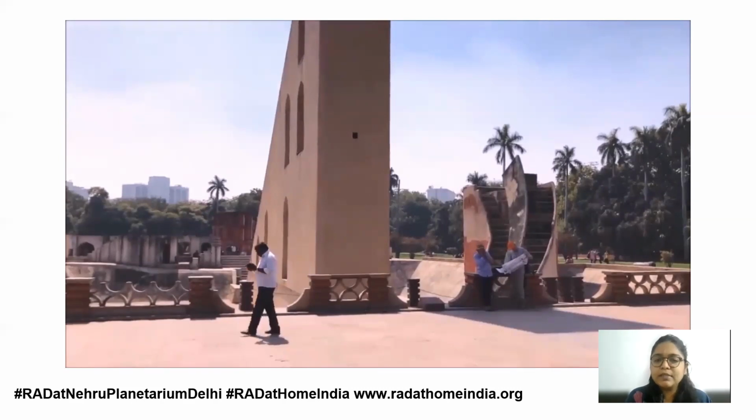The reason these sundials were built, of course, was to involve the local public, and because Raja Sawai Jai Singh had a lot of interest in astronomy, and since they are masonry and gigantic, the error reduces.